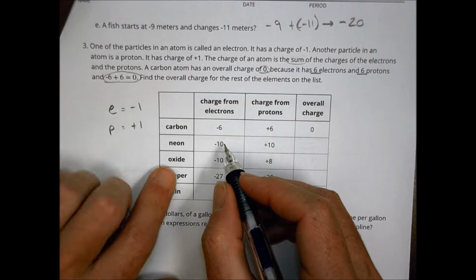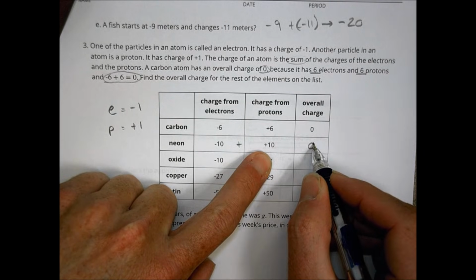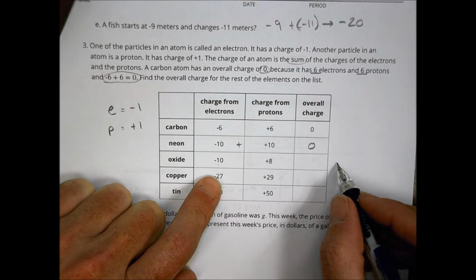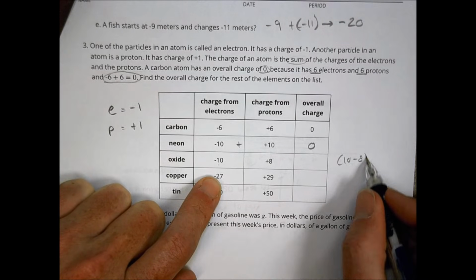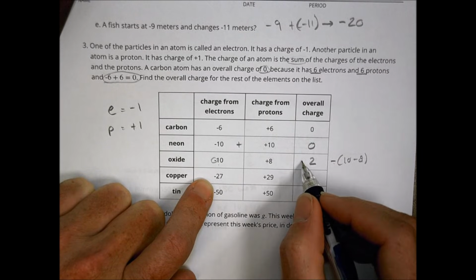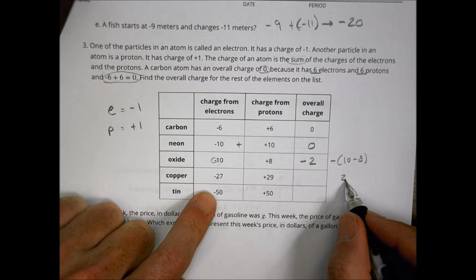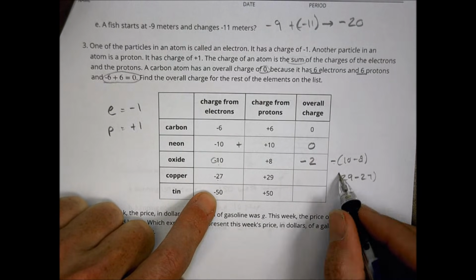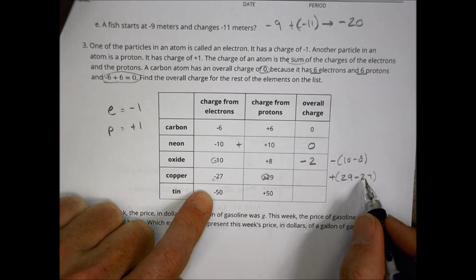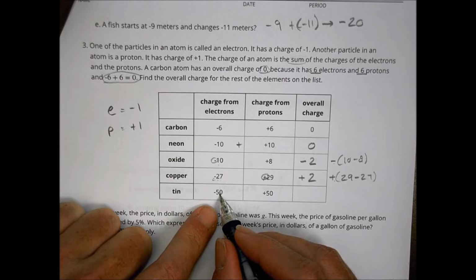All right, so -10 plus +10 is going to give us 0. -10 plus 8. Now our signs are different, so we're going to find the difference, 10 minus 8, and keep the bigger sign, negative there. 10 minus 8 is 2, and the bigger sign was negative. Here we have different signs, so we'll find the difference, 29 minus 27, and we'll keep the bigger sign. Plus is bigger, so we'll keep a plus there. 29 minus 27 is 2, and the bigger sign is positive. And here, -50 plus +50 becomes just a 0.